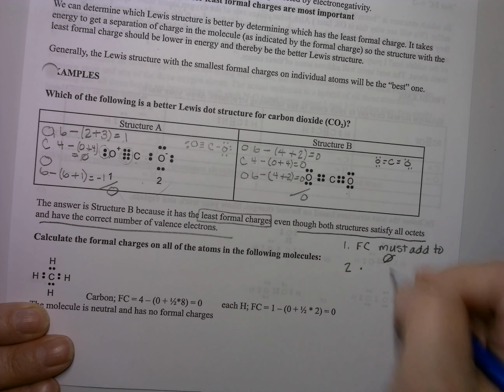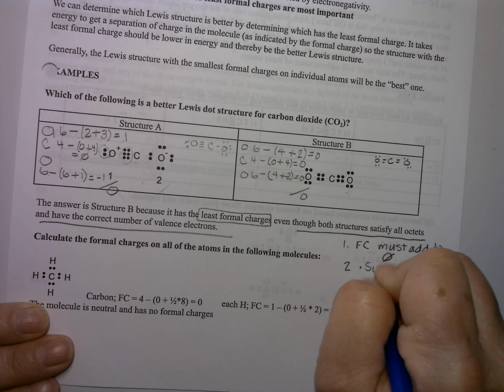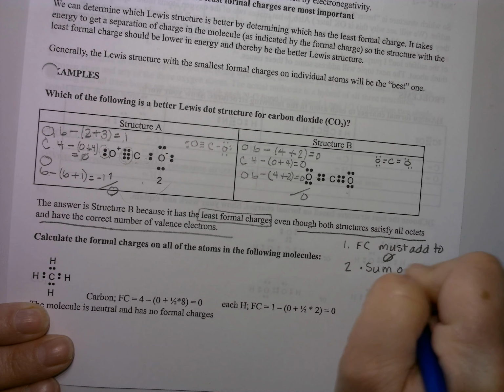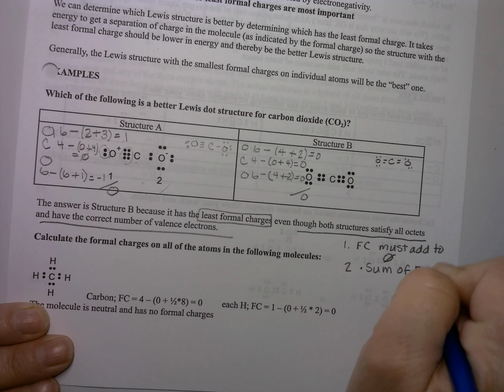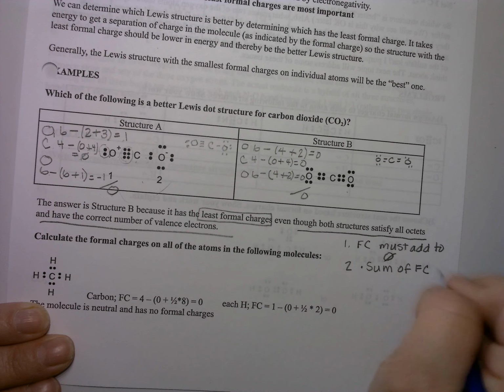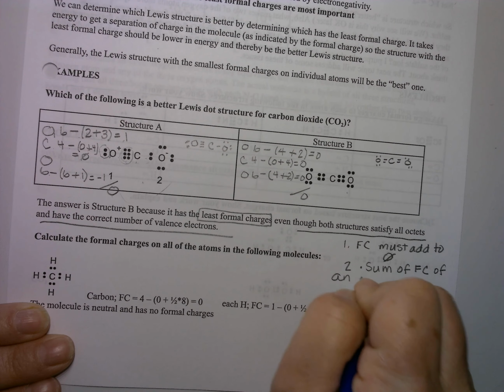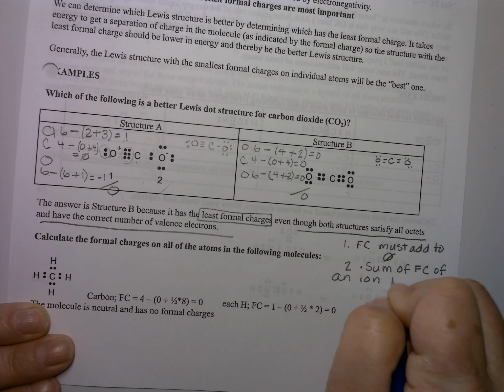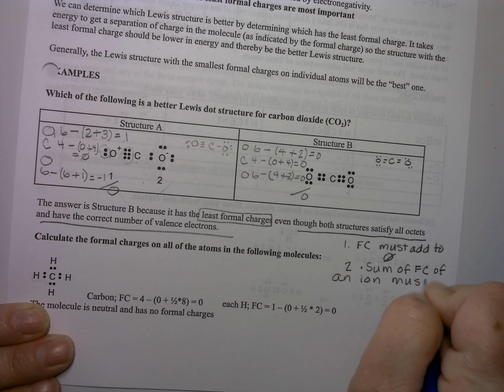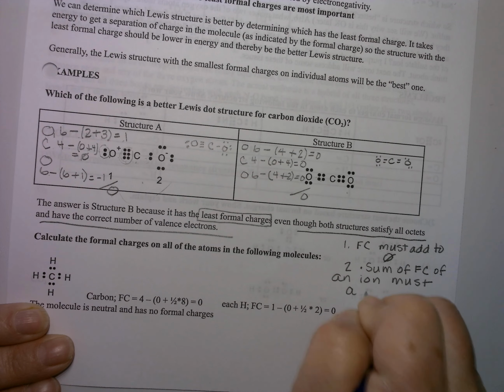The sum of the formal charges of an ion must add to the charge of the ion. That makes sense, right?